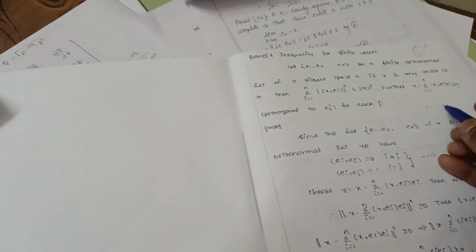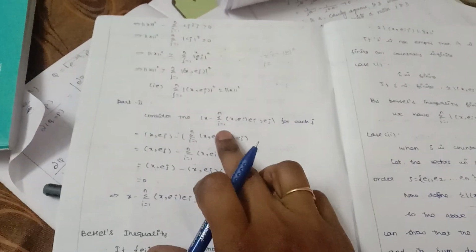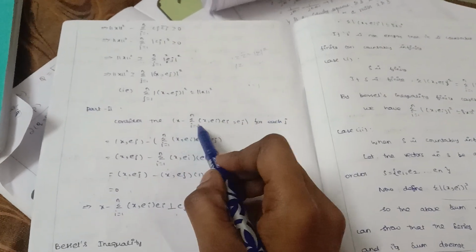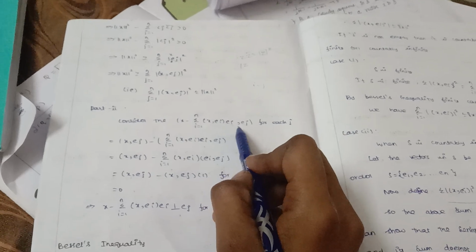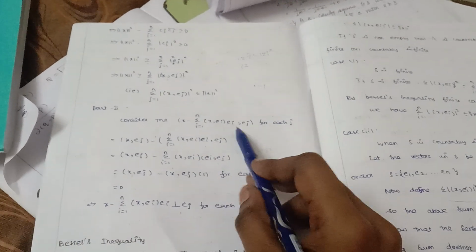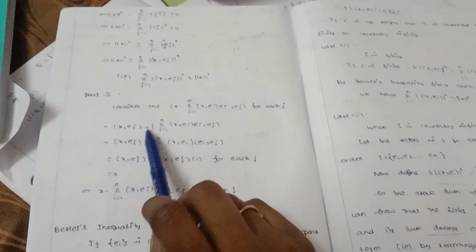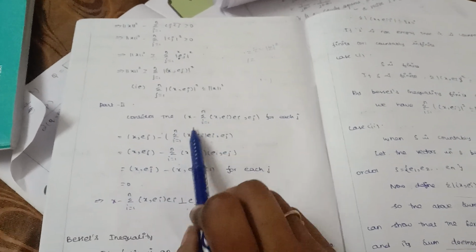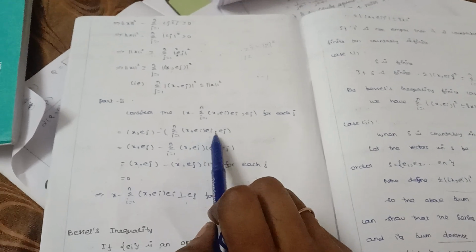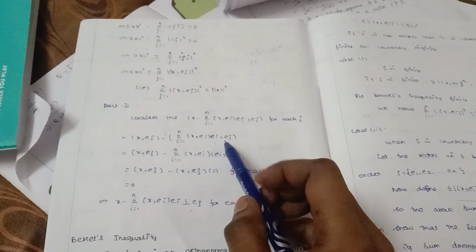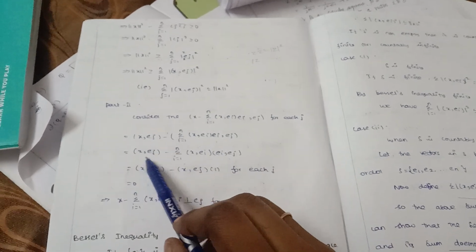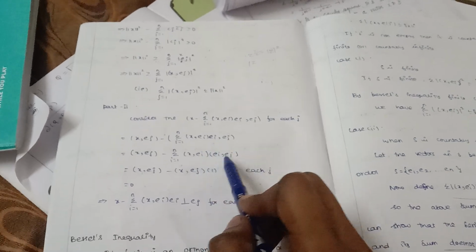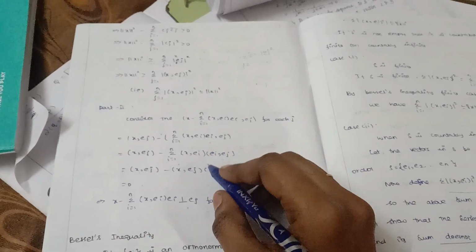Further, we have to prove it is orthogonal. If z0 is orthogonal to M, then this is nothing but (z0, ej) equal to 0. Okay, for that condition we took z0 as x minus summation i equal to 1 to n (x, ei) ei, and we take the inner product with ej, which is the orthogonal term, so it will be equal to 0. So we substitute each term: (x, ej) minus summation i equal to 1 to n (x, ei)(ei, ej). We already know that for i equal to j it will be 1.